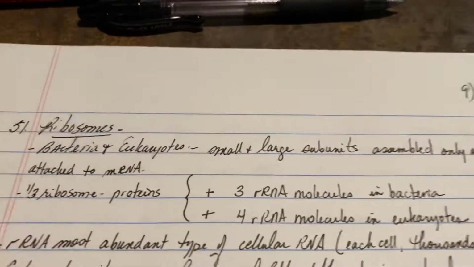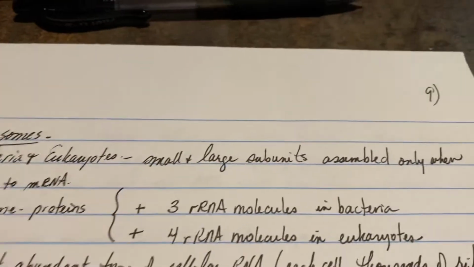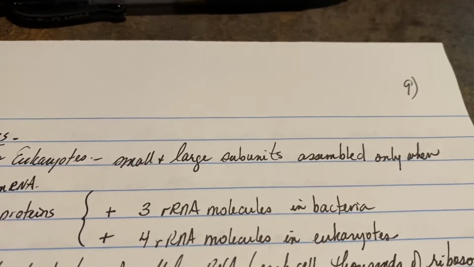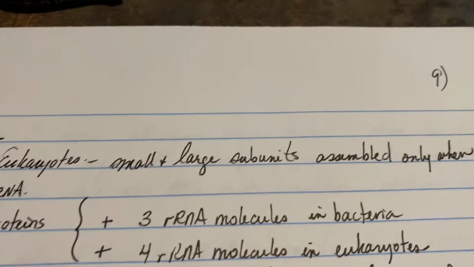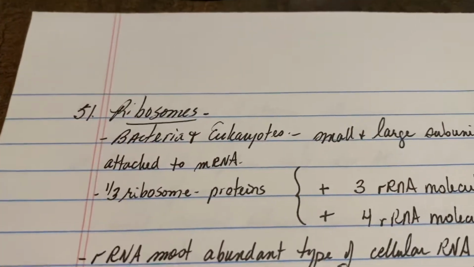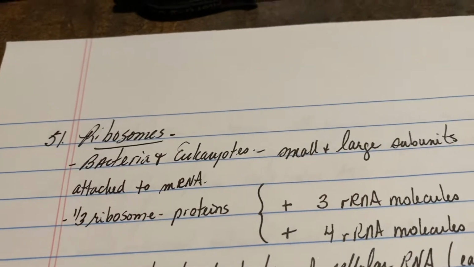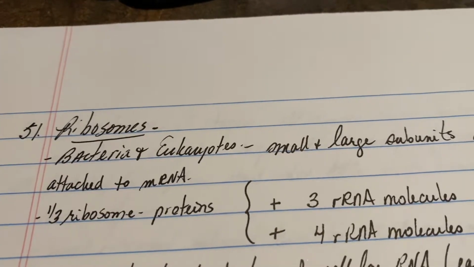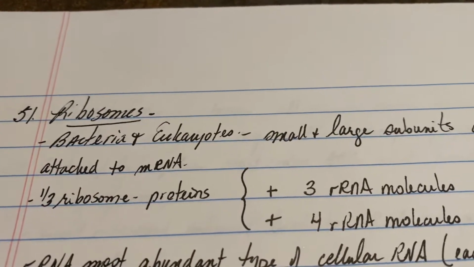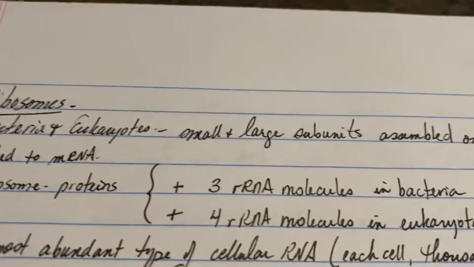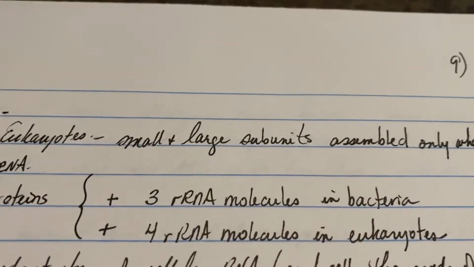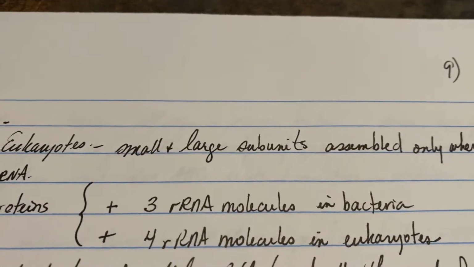Now, in ribosomes, both bacteria and eukaryotes have a small and a large subunit assembled only when they are attached to messenger RNA. A third of the ribosome is proteins. In bacteria, you have 3 ribosomal RNA molecules.